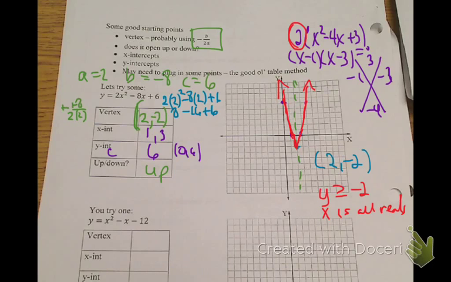Now, if you can remember that for parabolas your domain is all reals, then you just look at your vertex, whether you have a minimum or maximum, and that's how you decide what your range is. Any questions on that? All right, you guys are ready to do the next one by yourself.